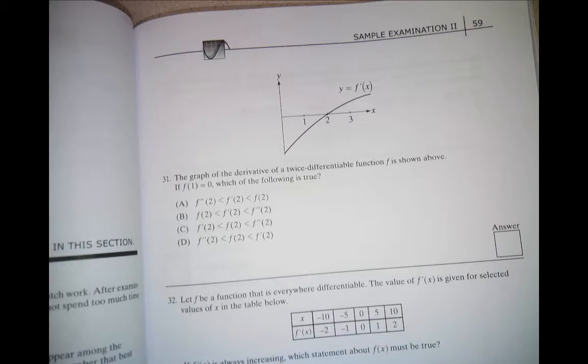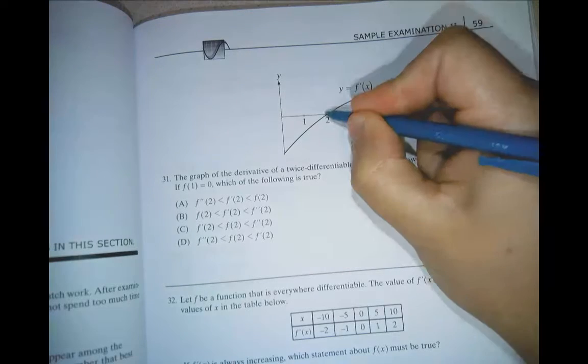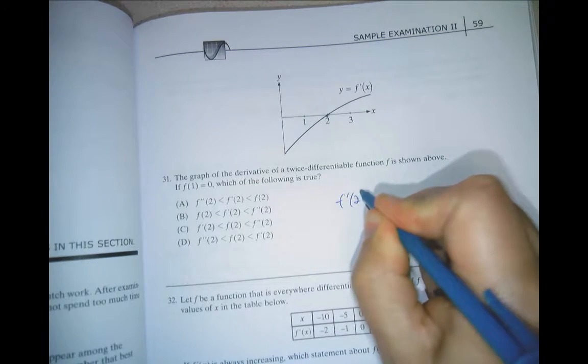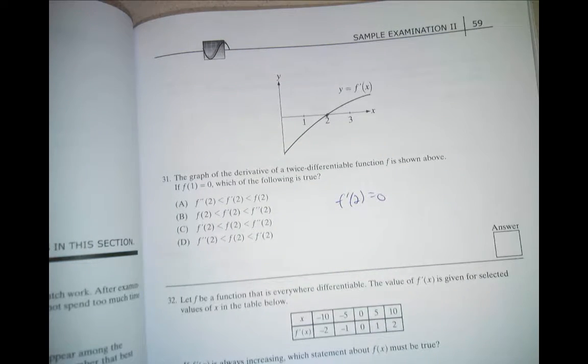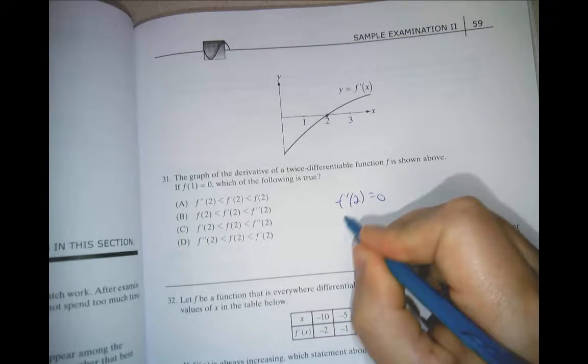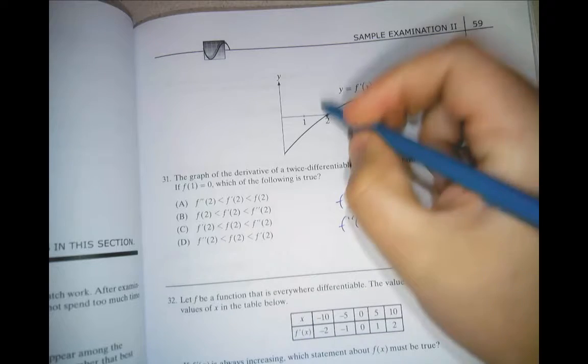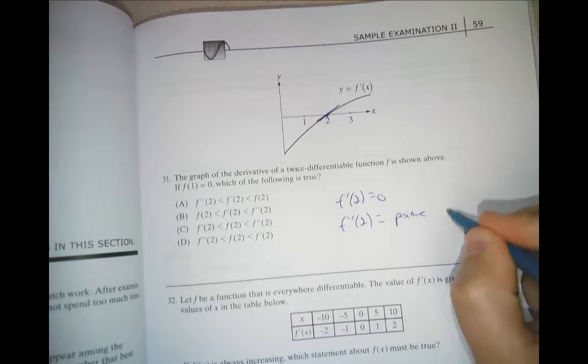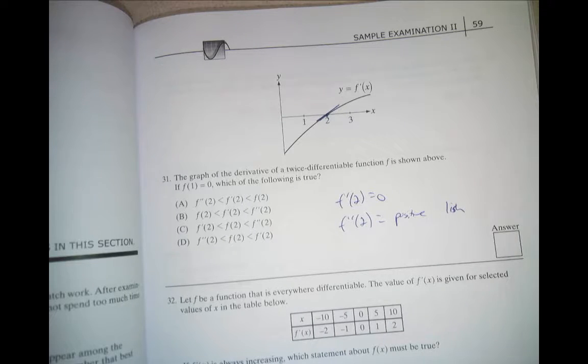What must be true? So it looks like we're comparing f of 2, f prime of 2, and f double prime of 2. So f prime of 2 is 0, right? Because this has a point 2 comma 0. F double prime of 2, well, that's going to be the slope here. That's going to be positive, maybe like positive 1-ish. You just want to find the slope of that.